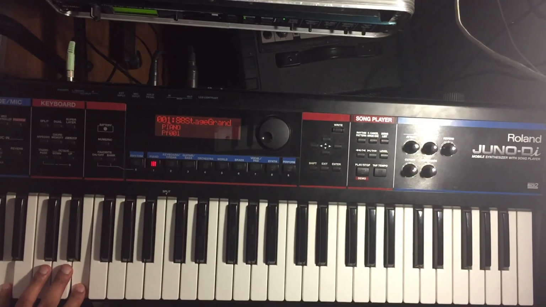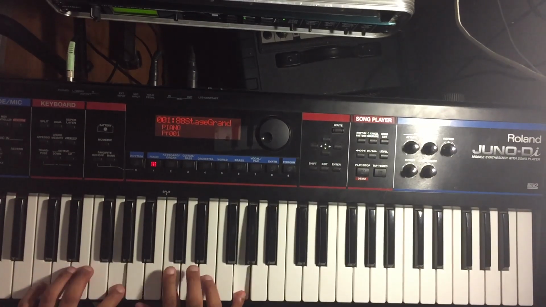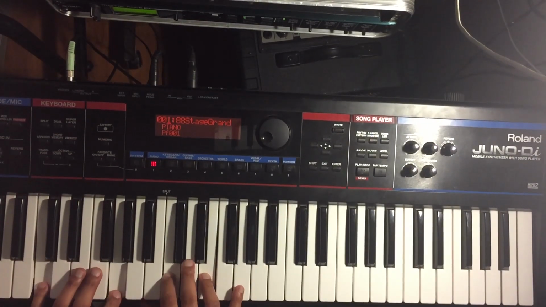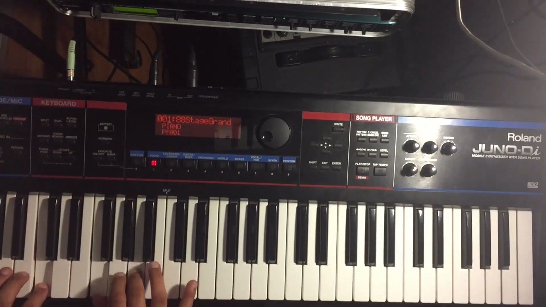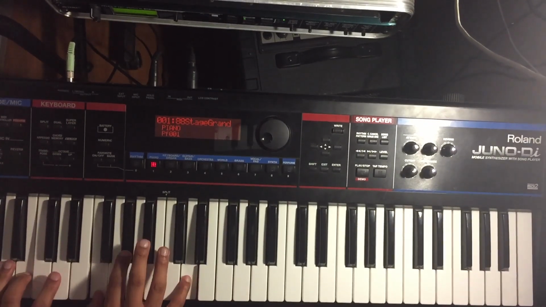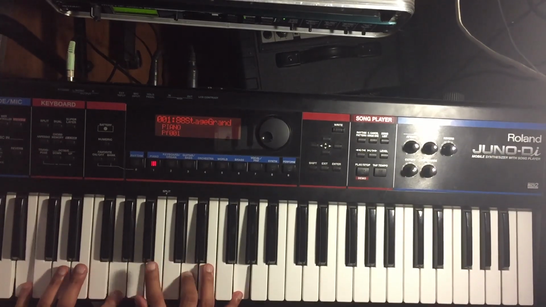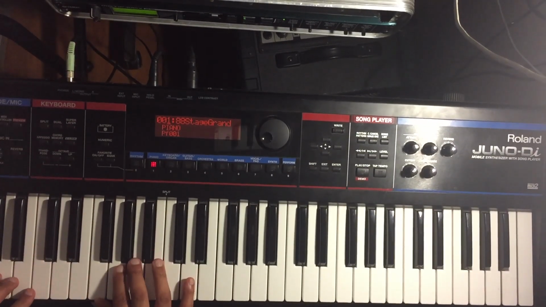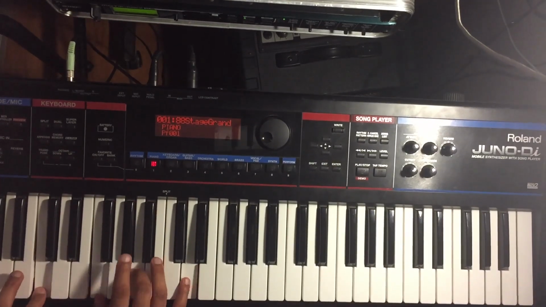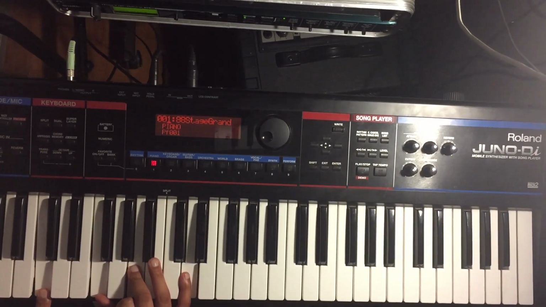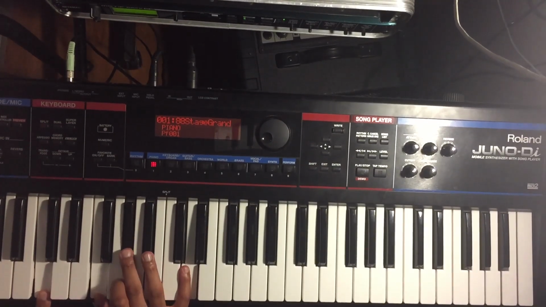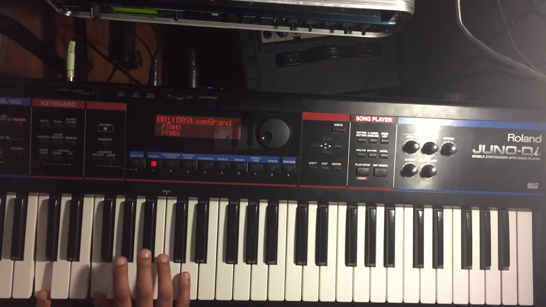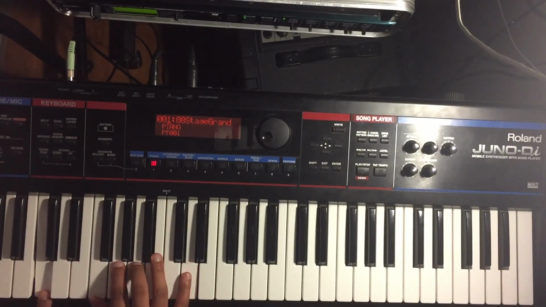Okay, so you might not have heard it like that. This is how you might have heard it. What that is, it's the same chord, exact same chord. The only difference is now I'm sliding from the G to the A flat to the A. So basically I'm doing a grace note.